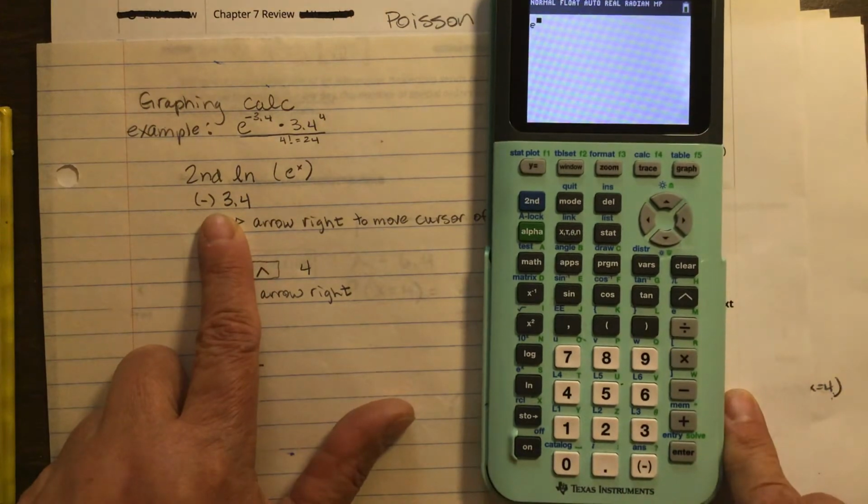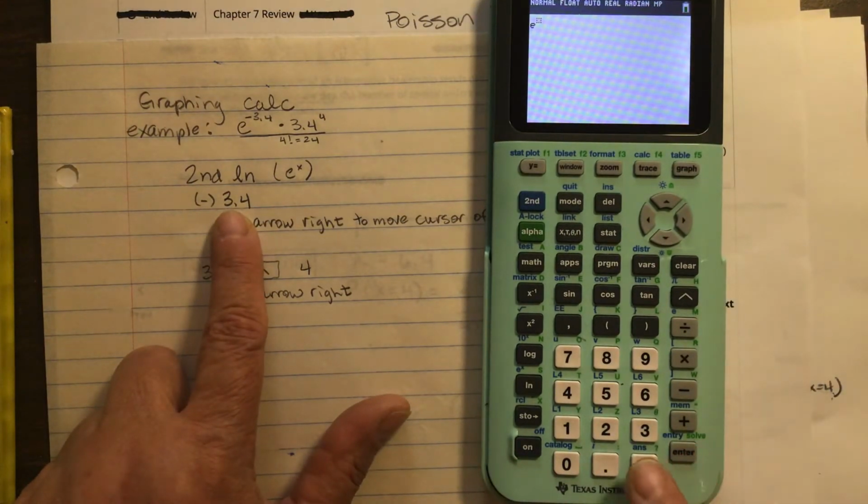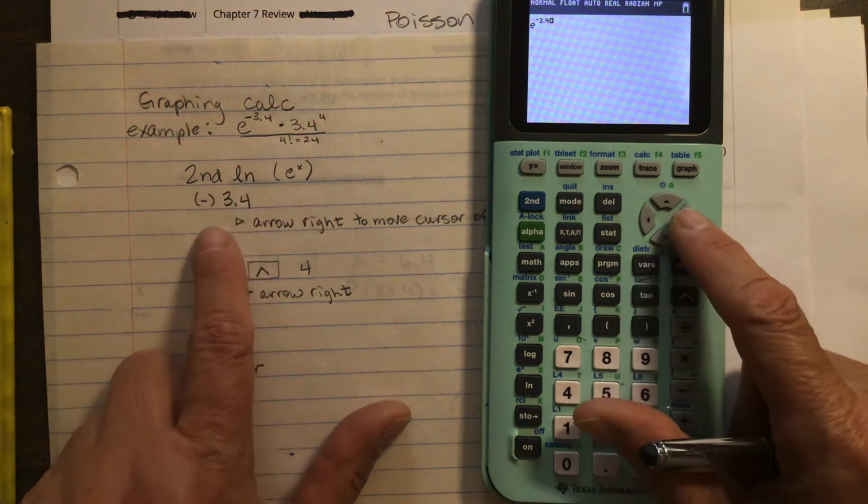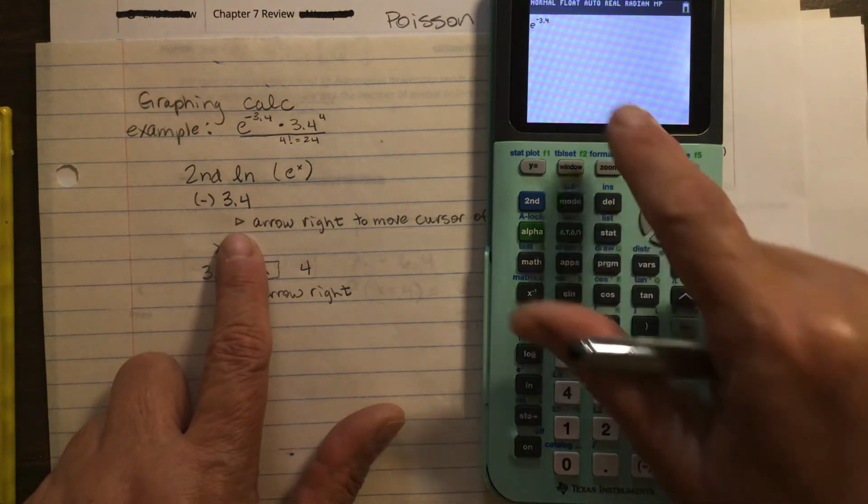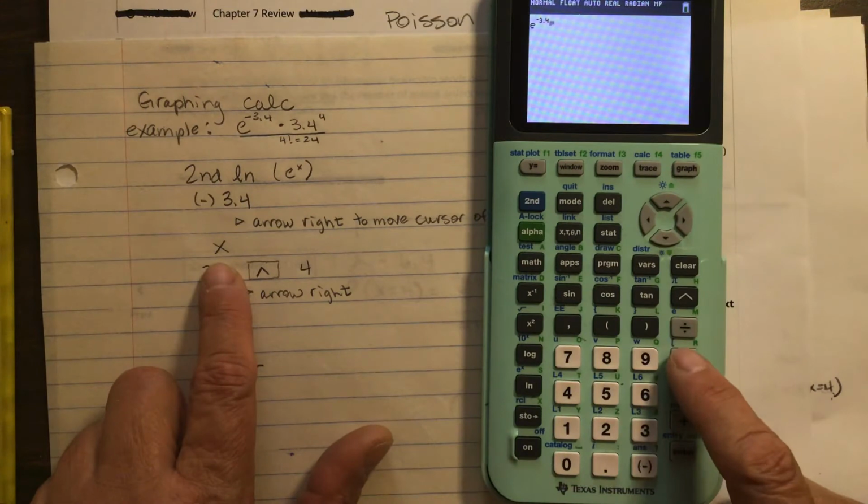When you're going to make it negative 3.4, be sure you use this negative, not the minus sign, but this negative 3.4. And then use this little right arrow key to move your cursor, and then times.